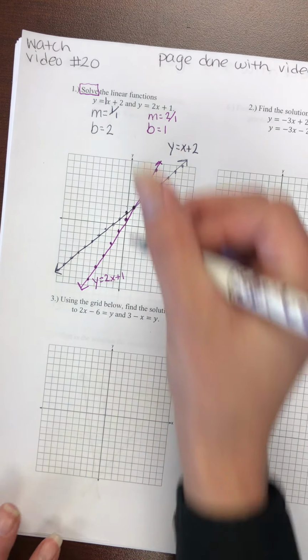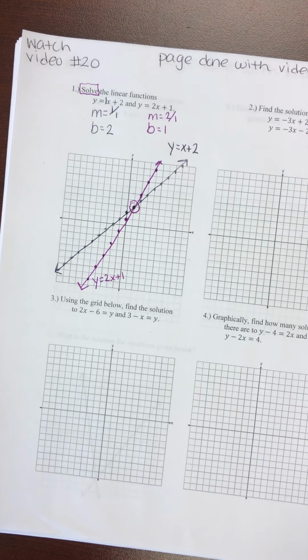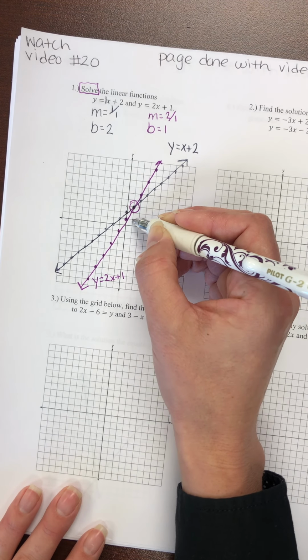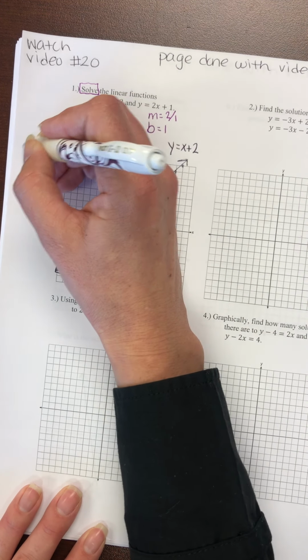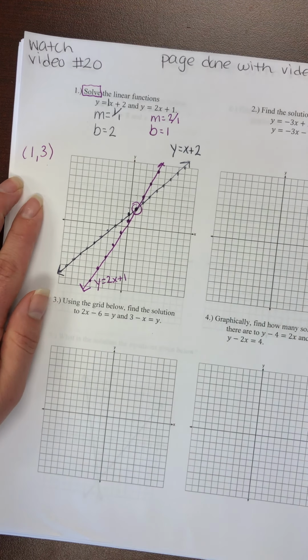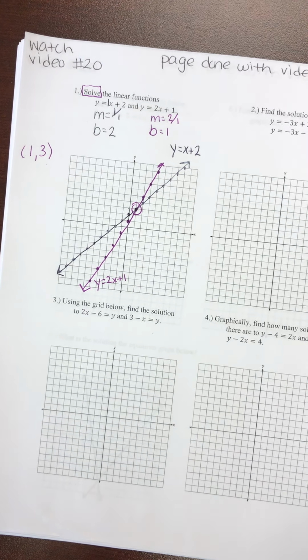So my point of intersection was right here. You have to still write the coordinates for that point. So I went 1 to the right and then up 1, 2, 3. So my actual solution is the point (1, 3). My point of intersection or my solution is (1, 3).